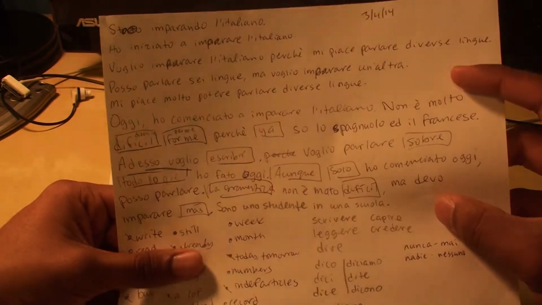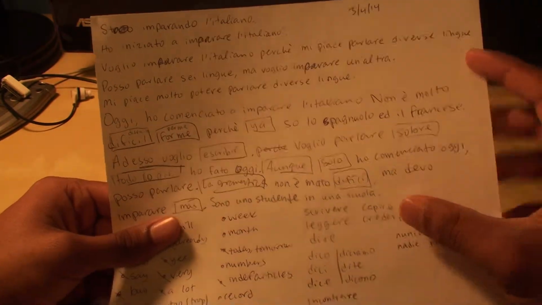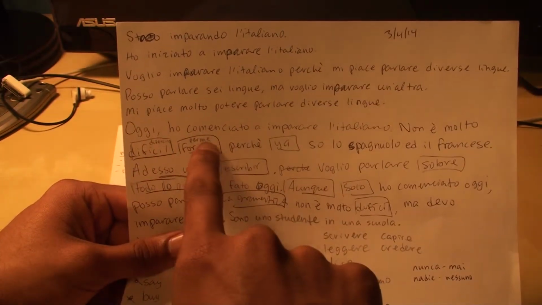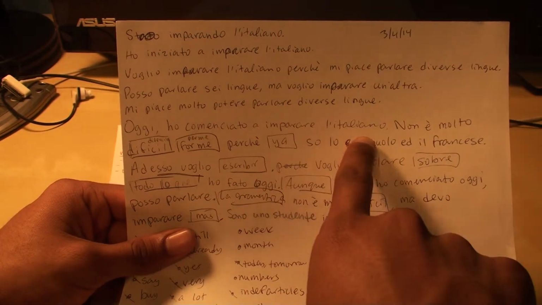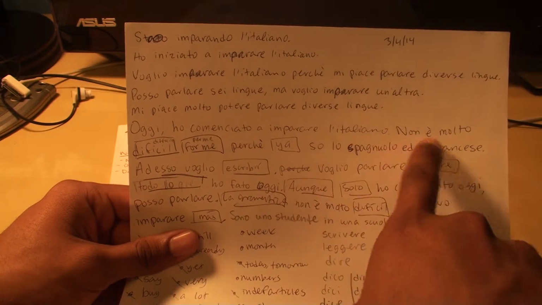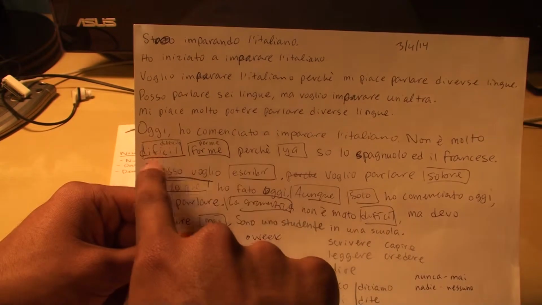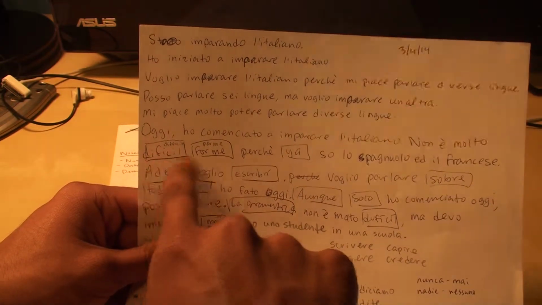So here I have like a small dialogue, right? And what I did was I boxed words that I didn't know how to say. So oggi ho cominciato a imparare l'italiano. Today I started to learn Italian. Non è molto difícil. It's not very hard, but I didn't know how to say hard, so I wrote it in Spanish and boxed it.